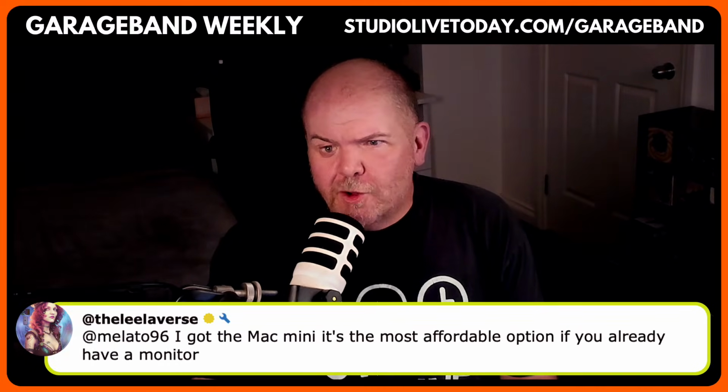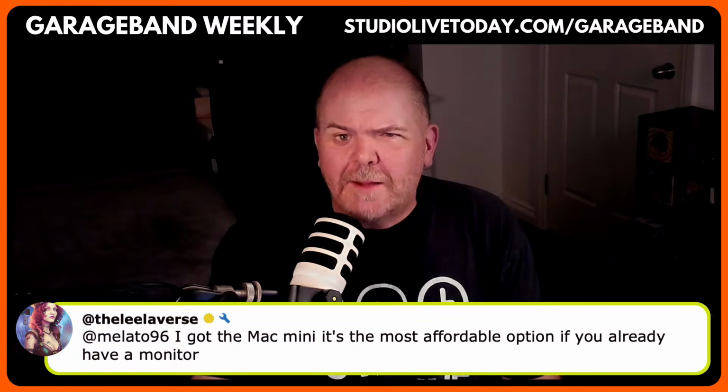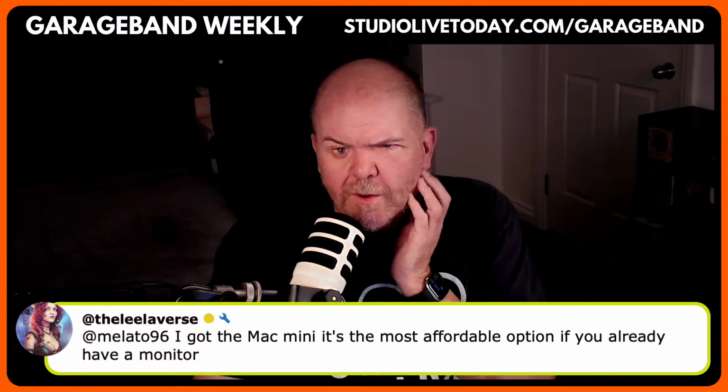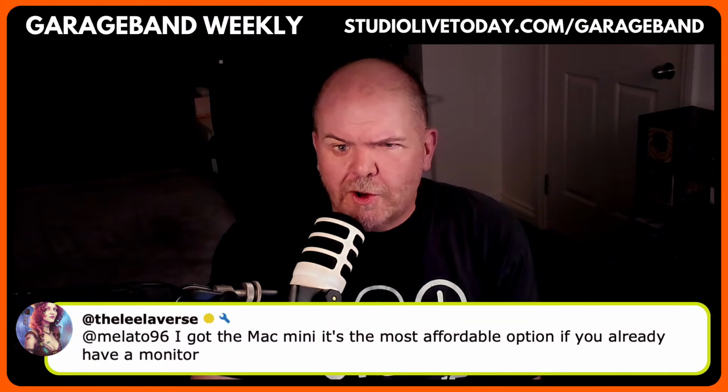Got the Mac Mini, the most affordable option if you already have a monitor. Yeah, Mac Mini is definitely the way to go if you've already got a monitor. So, 8 gigabytes of RAM is okay. You can go the base level of RAM. I'd always recommend 16 if you can afford it. Do not go with the default level of storage.